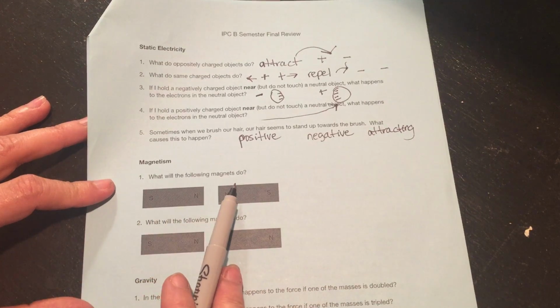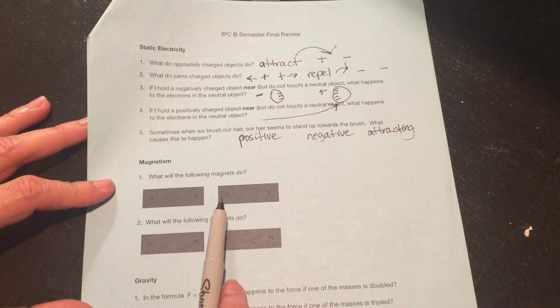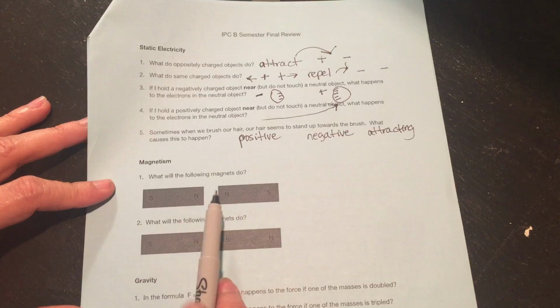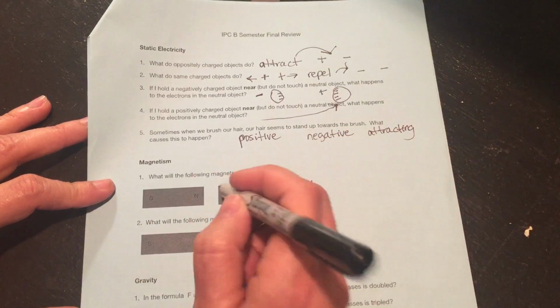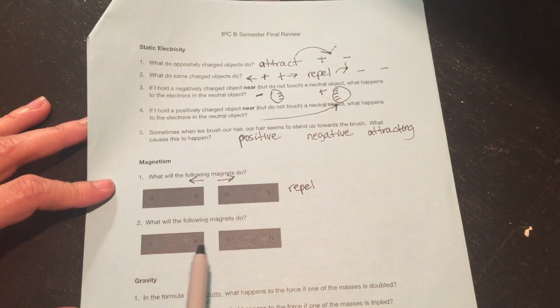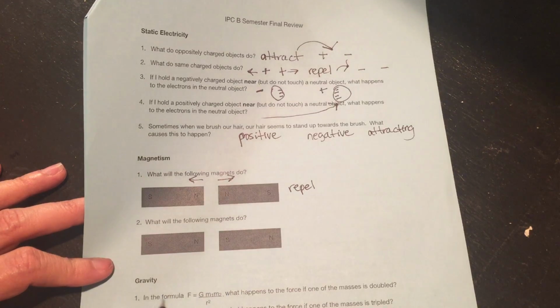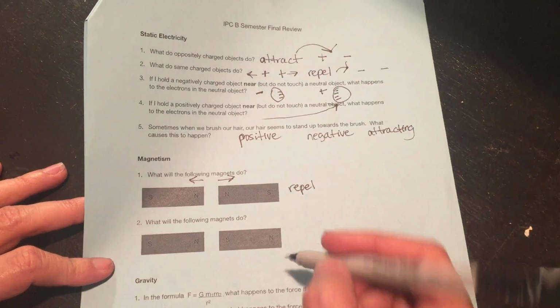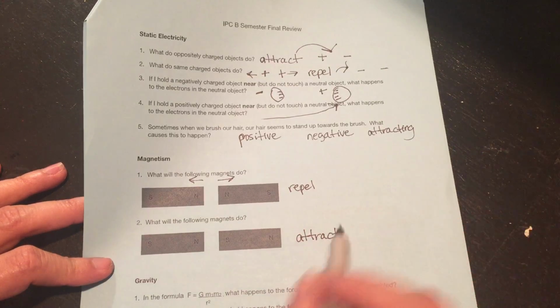All right, let's discuss magnetism. What will the following magnets do? Well, these two magnets have two north poles facing each other. They're like poles, so they are going to repel. They're going to move away from each other, push away from each other. What will these magnets do? We have a north pole and a south pole. Those are opposites, so they will attract. They will pull towards each other.